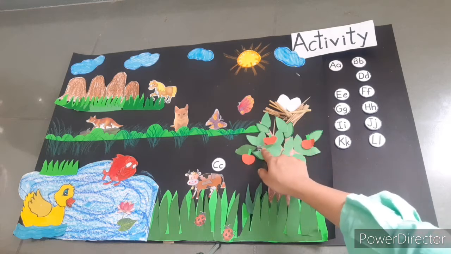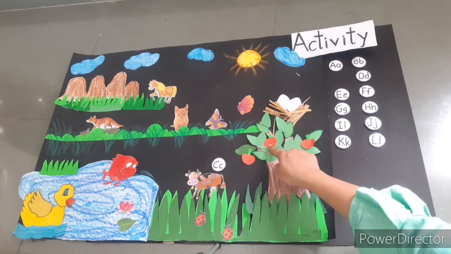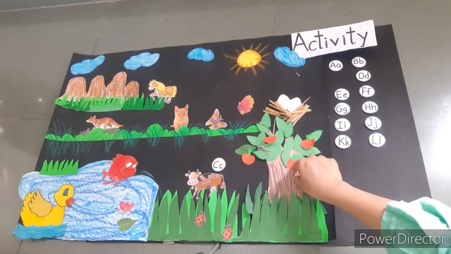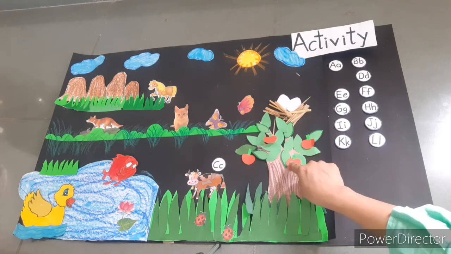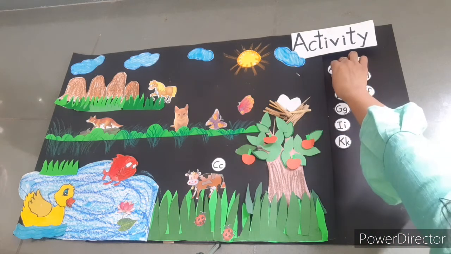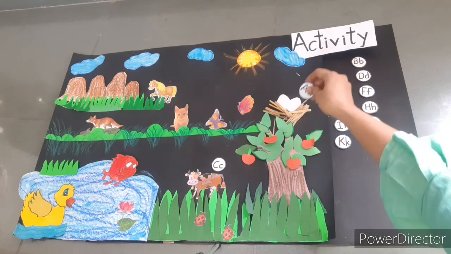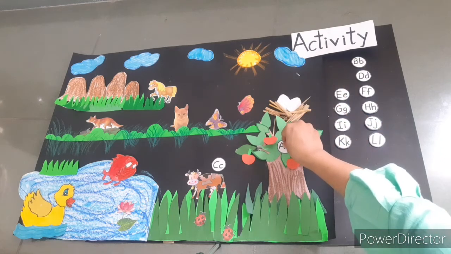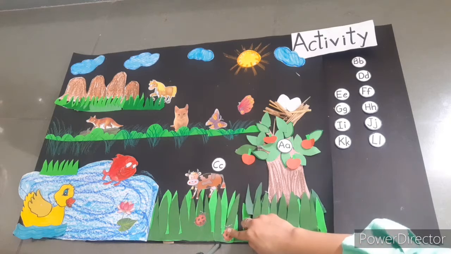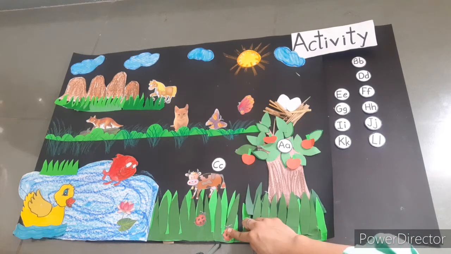Look children, what are these? Red apples. Apples starts with letter A. So we will stick the letter A near the apples. Look children, what are these? These are insects.